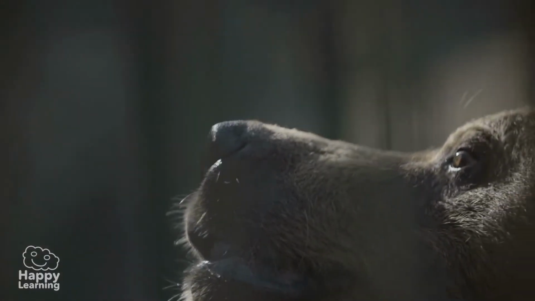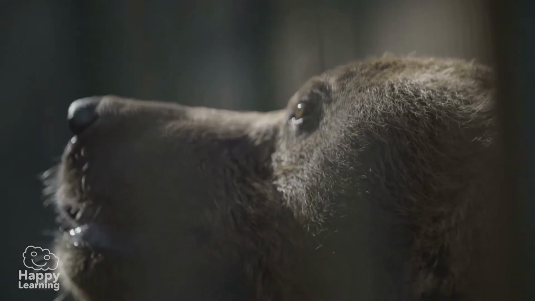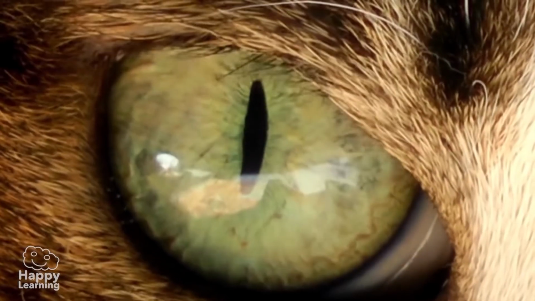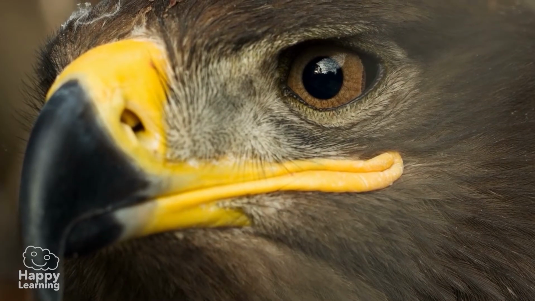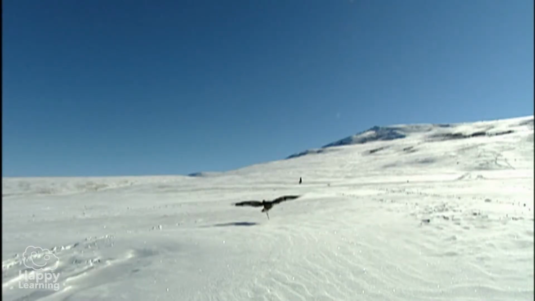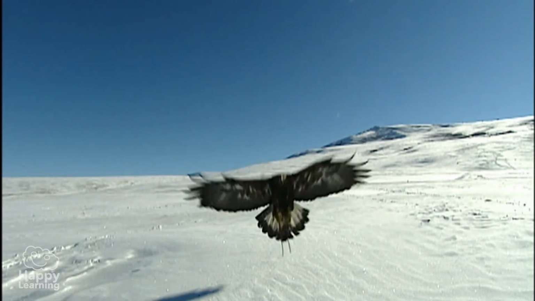Animals use their organs to know what is going on around them and to react to danger. With their eyes, they can see what's happening. Like eagles, who have a magnificent view looking down from the sky for something to hunt. Ooh, look out! He's gonna get us!